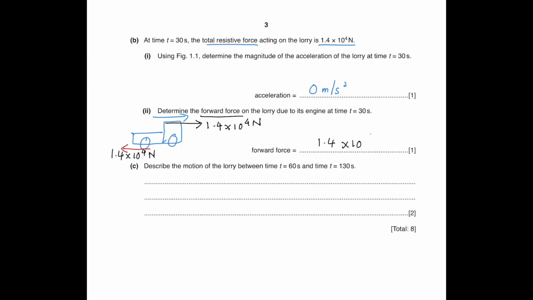So tak perlu kira, tapi kita boleh tahu nilai dia adalah 1.4 exponent 4 Newton. Sebab apa? Sebab acceleration adalah kosong. Bila acceleration kosong, resultant force sama dengan kosong. So bila resultant force adalah kosong, the forces acting on the lorry are balanced. So if 1.4 exponent 4 Newton acting to the left, so the forward force which is acting to the right mestilah 1.4 exponent 4 Newton.